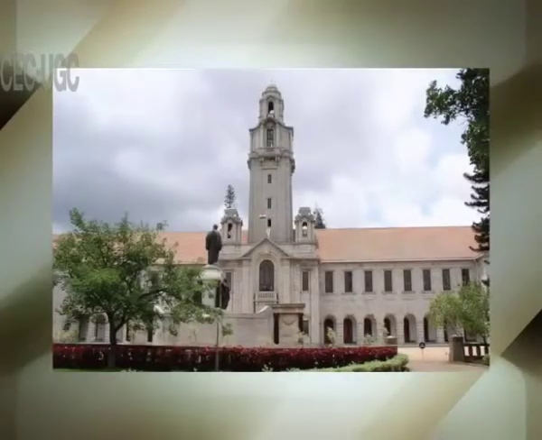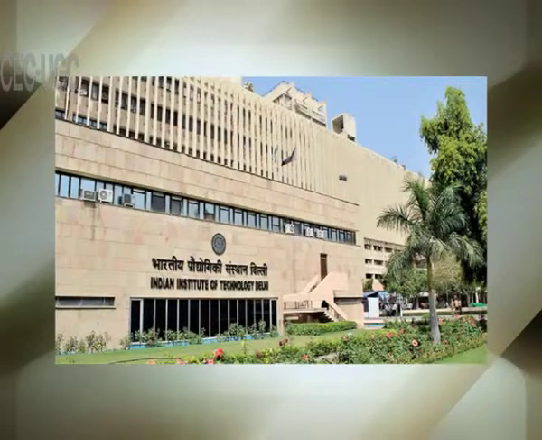According to the reputed QS World University Rankings in 2015, no Indian university or educational institution was listed in the top hundred. Only 2 institutions, the Indian Institute of Science Bangalore and the Indian Institute of Technology Delhi, made it to the top 200s in the ranking, dominated by the American institutions.